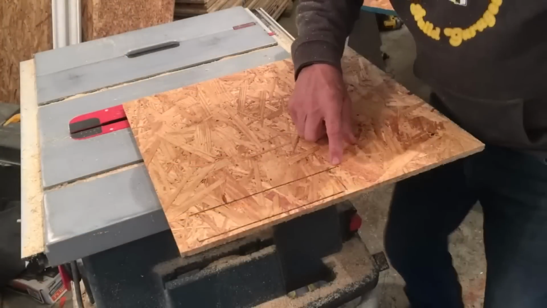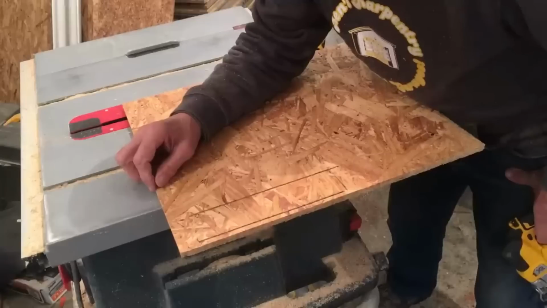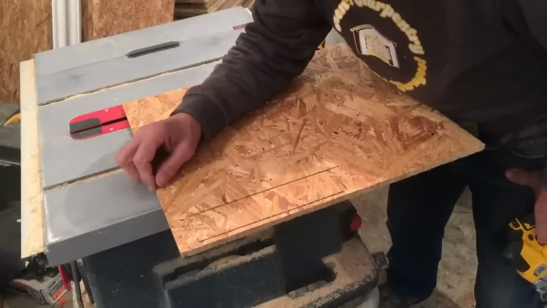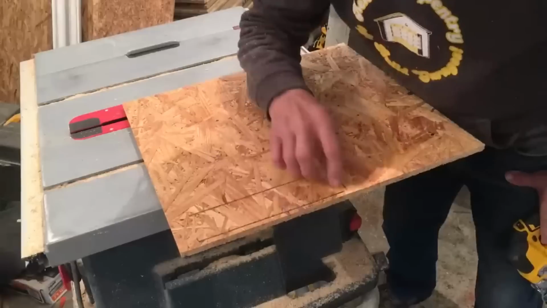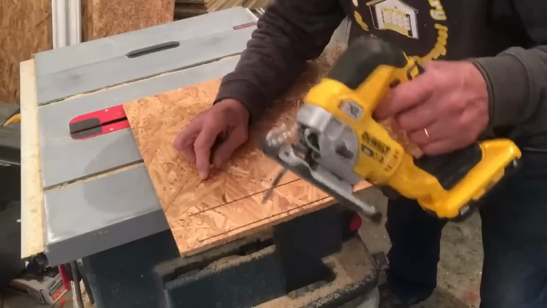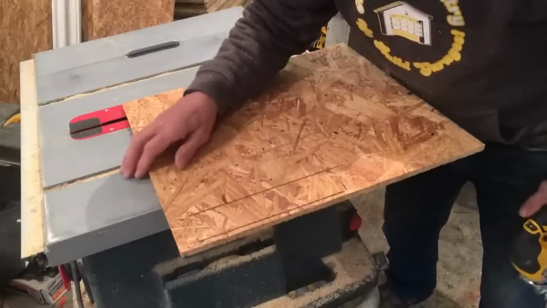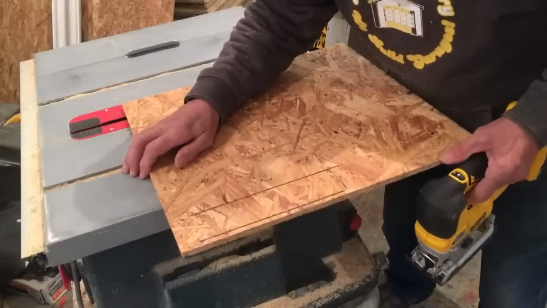Oh boy, look. Apparently my little garage is not going to be perfect. Okay, so this is a really weak spot. I have to be very careful when using a jigsaw. Around here it'll break off pretty easily. Hopefully we can get it without it breaking.